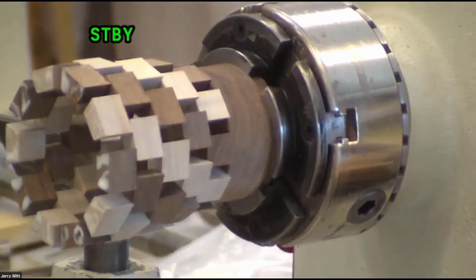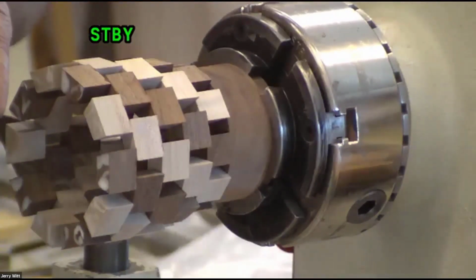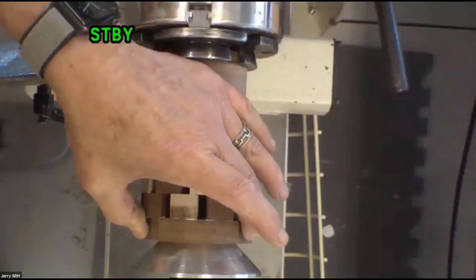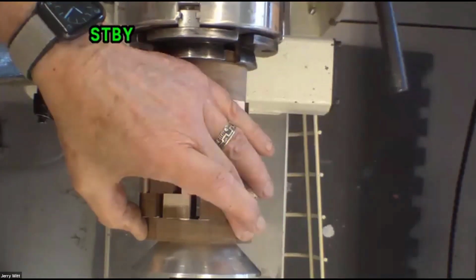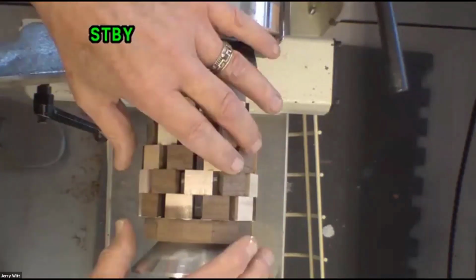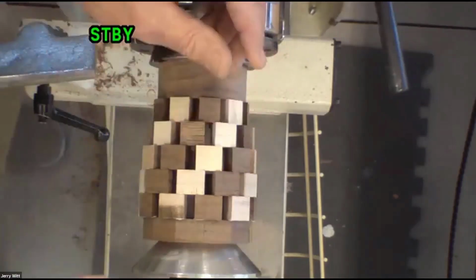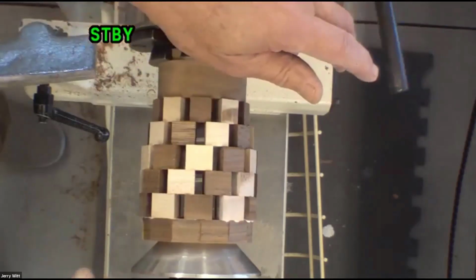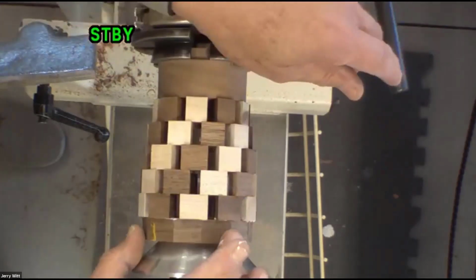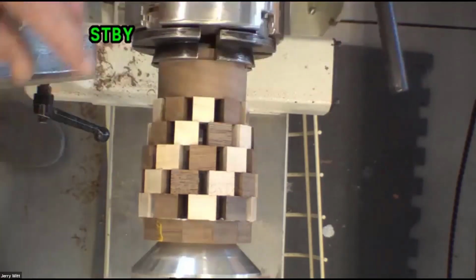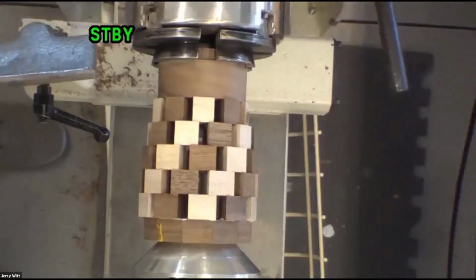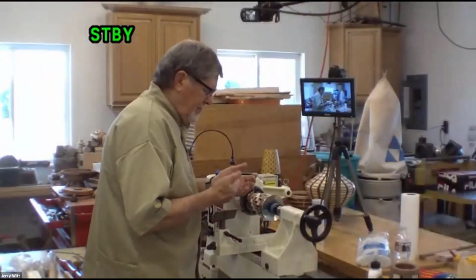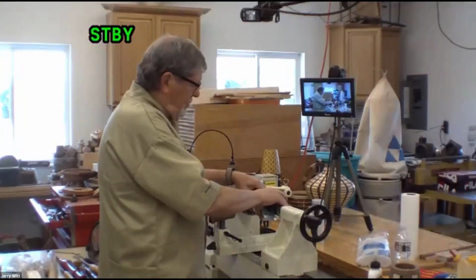Okay. And I'll bring this up. And I try to put it on with the segment lines being uniform. They don't fit perfectly around the piece, but you can still make them uniform. And then just tighten up that to the rest of the piece.